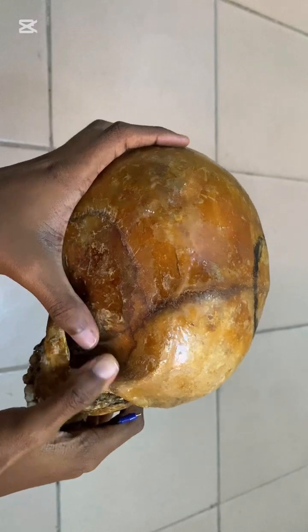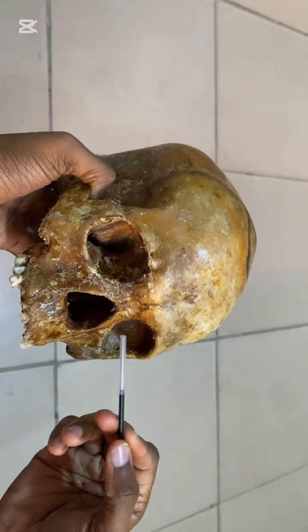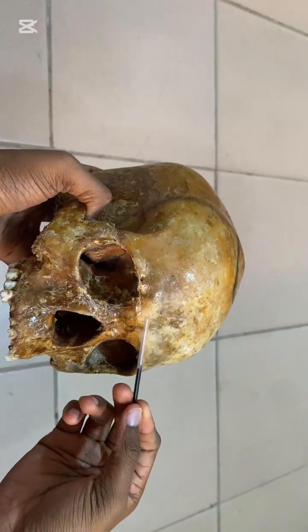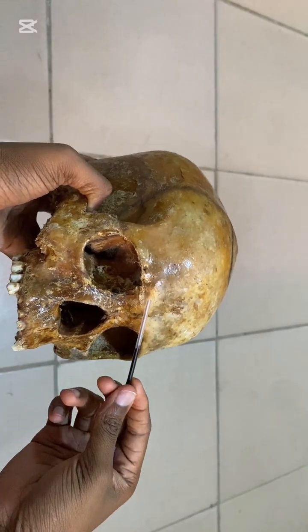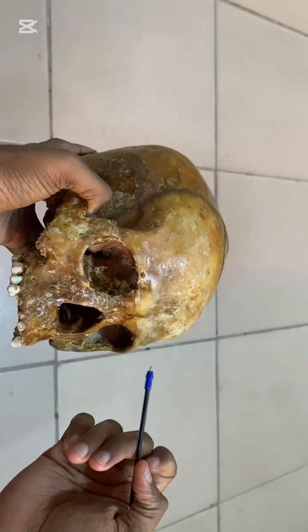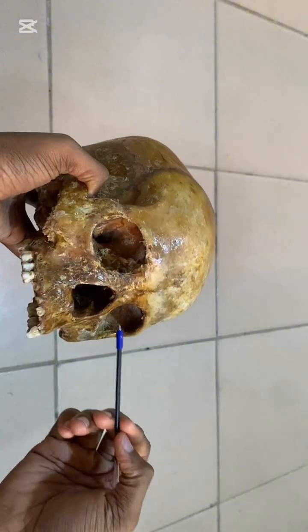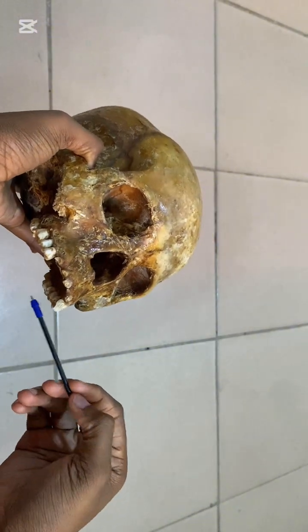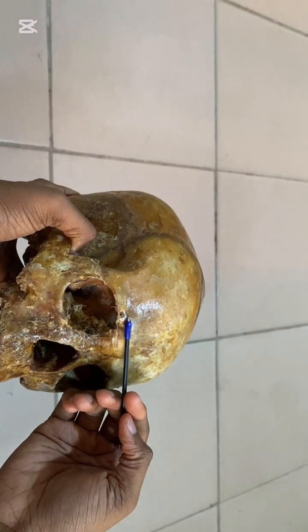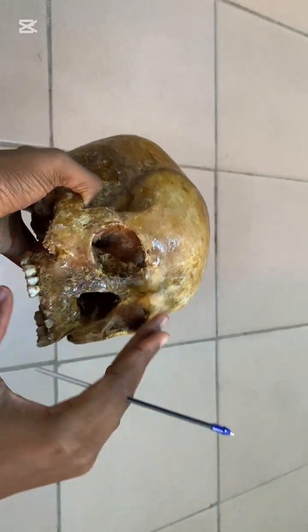The second division of the skull is going to be the viscerocranium. The viscerocranium is the skull part that houses different organs, especially the special sense organs: the eyes, the nose, and the mouth, like the tongue for taste. It is the combination of the bones of the face.